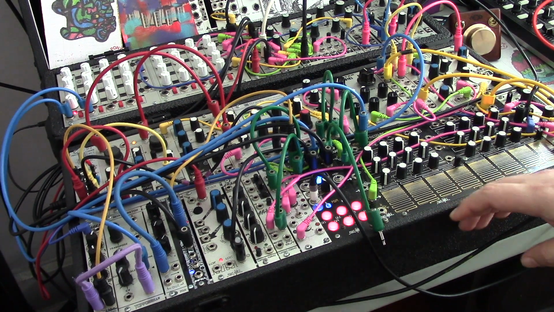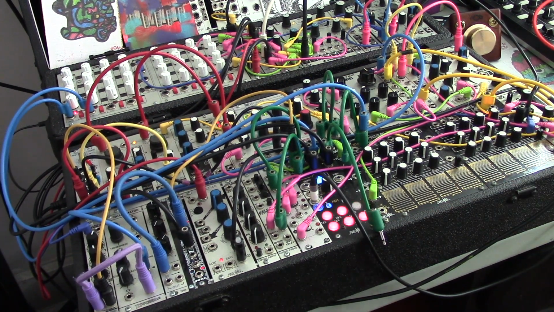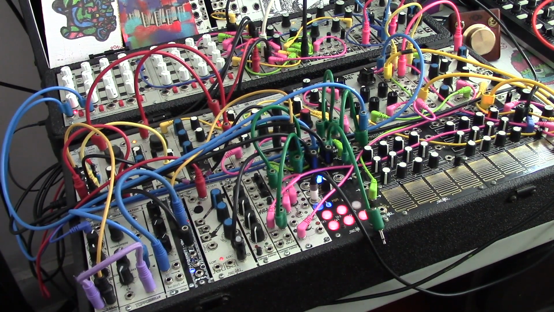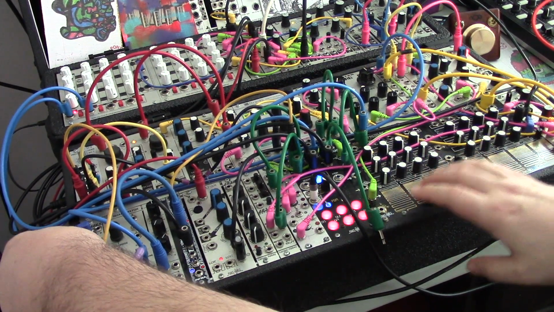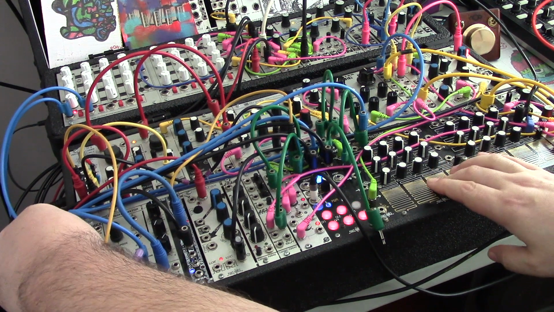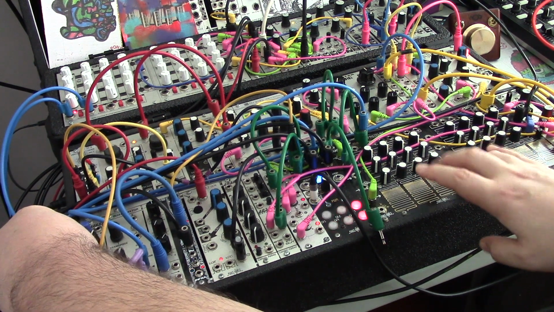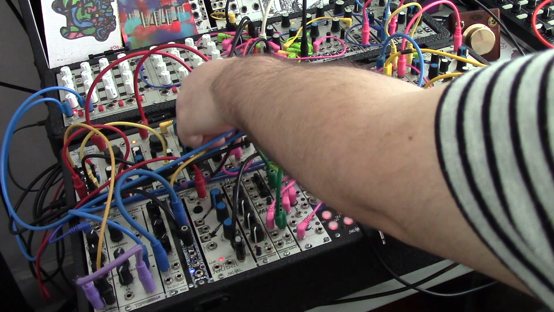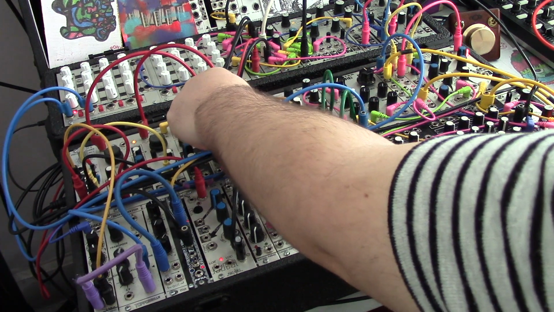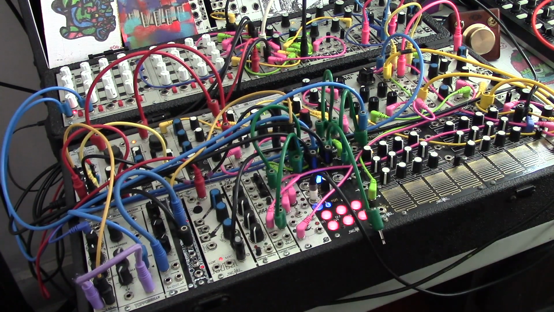And of course, I can also change positions of the knobs on the panels to perform some musical gestures, like, I don't know, maybe like this. Or timbre adjustments, like whatever it may be.